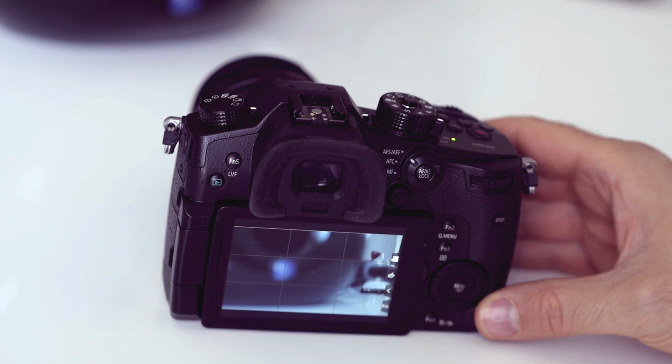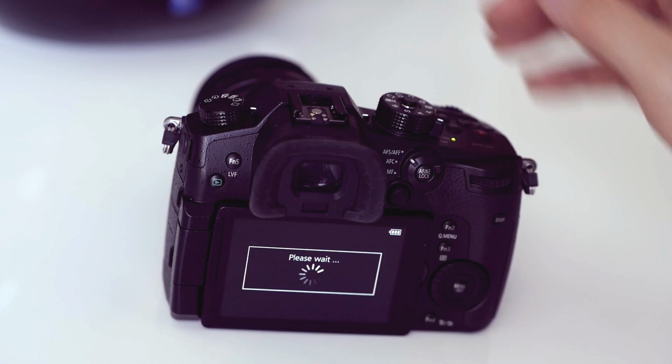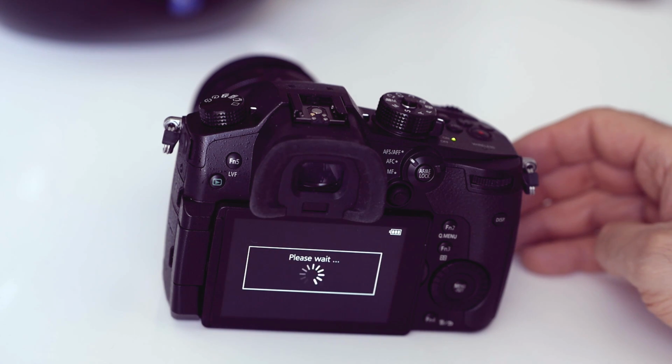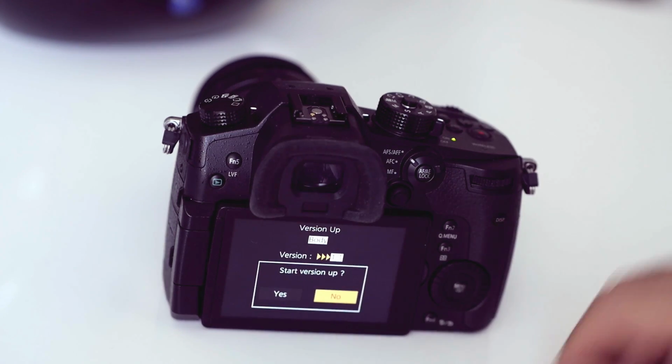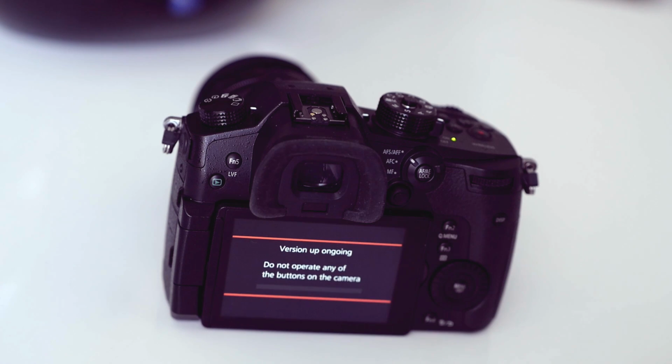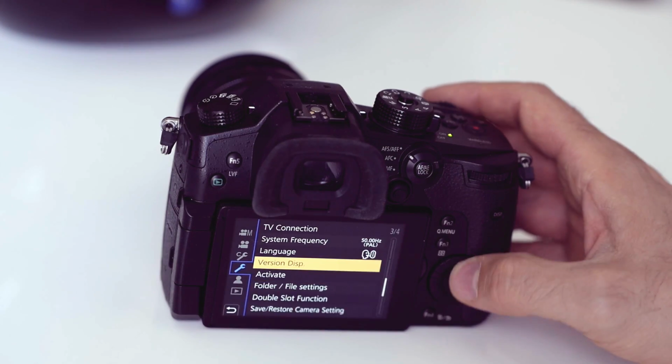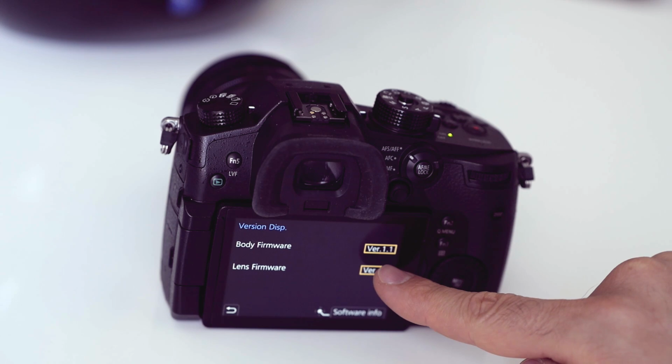Place now the SD card back into the GH5, turn it on and push the play button. It will show you the firmware you are about to install. Click on yes and wait until the installation is completed. You can then check the firmware version again and see that you are now on 1.1 or any firmware to come, as the process for the future updates should remain exactly the same.